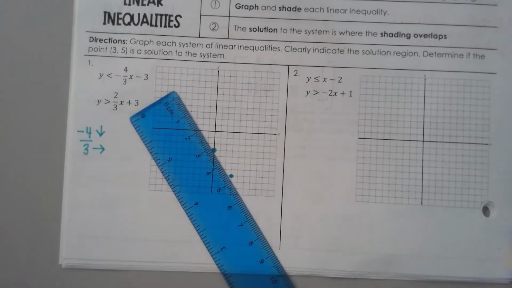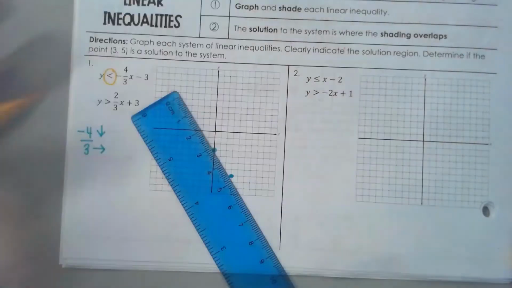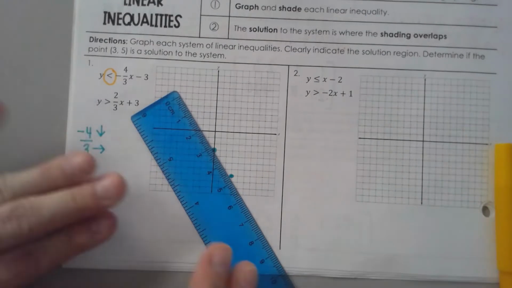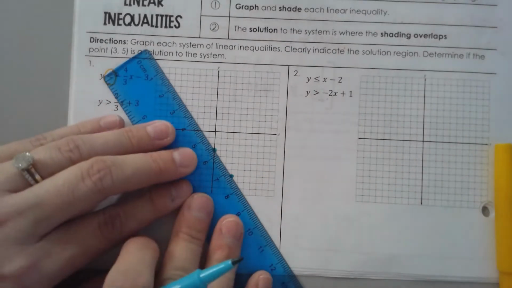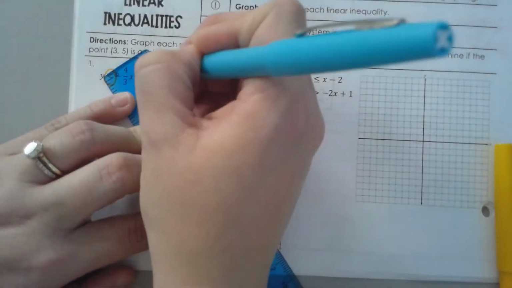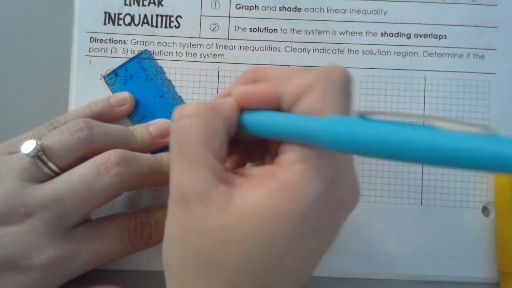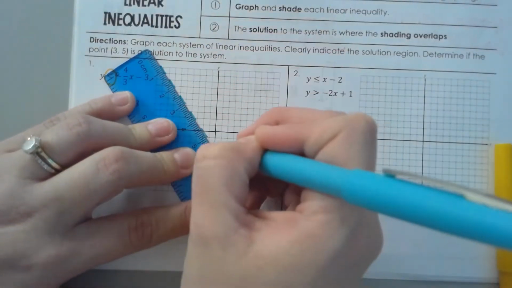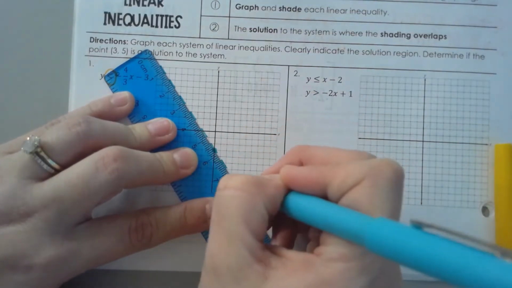Now, based on this symbol, am I going to have a dashed line or a solid line? Dashed. It is going to be dashed, and make sure you go all the way across your graph, not just between your 2 points.